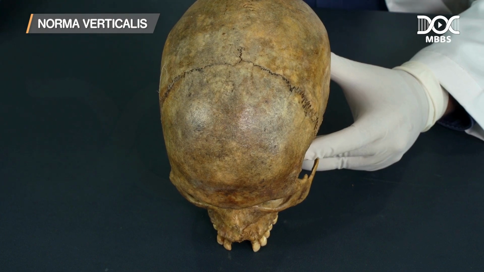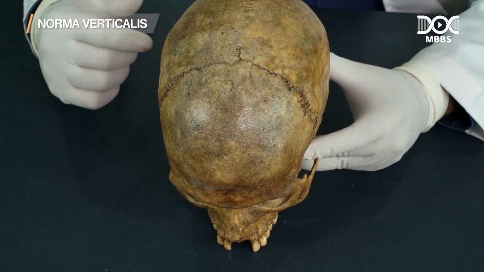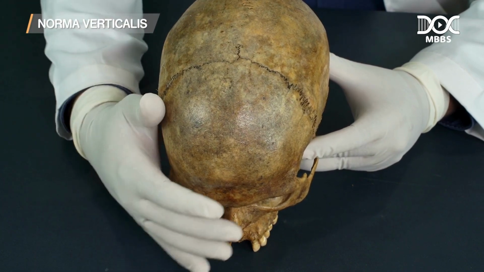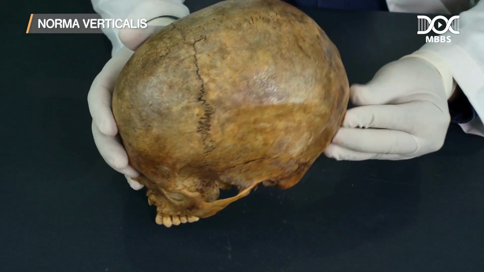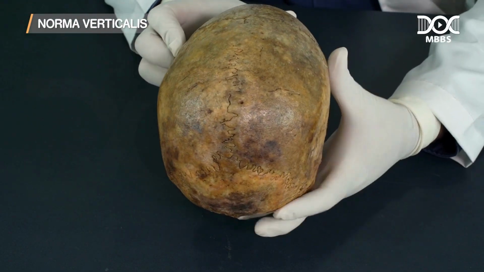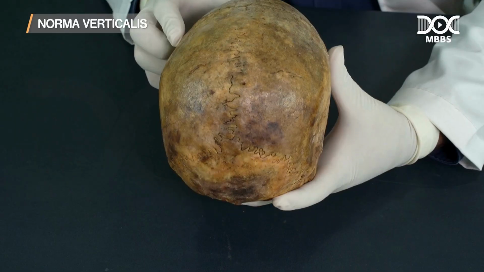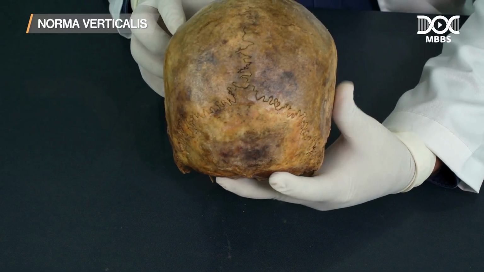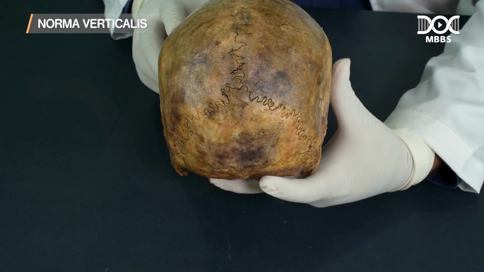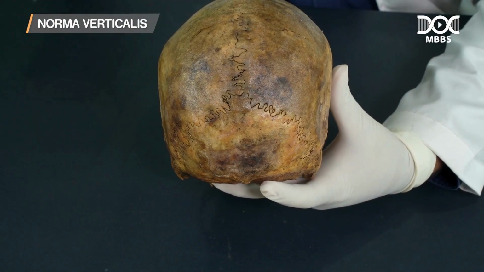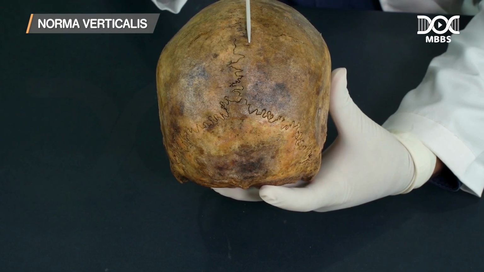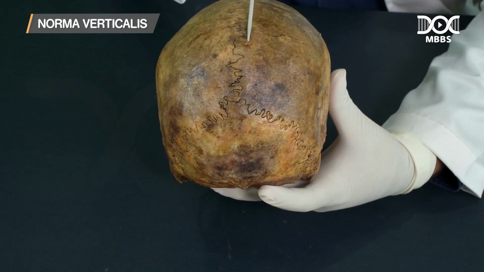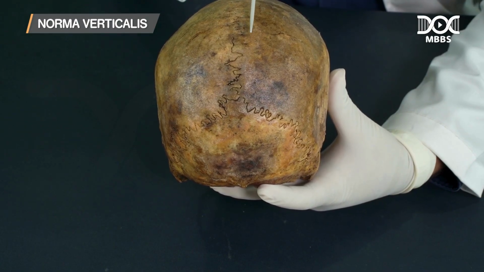Now let's turn the bone and look at it from the posterior aspect. So let's see the bone now from the posterior aspect. What we have here is we can identify the lambdoid suture. Along with that, we can identify this opening. What is this opening? This is the parietal foramen.